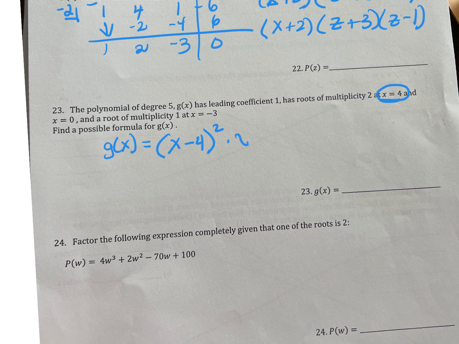X equals 0, so that'll just be an x out here. And multiplicity of 1 at x plus 3. Has polynomial degree 5. Its leading coefficient is 1. Check. Has the roots of multiplicity 2 at x equals 4 and 0. Oh, these both have multiplicity of 2, so that should be x squared. And notice we have 1, 2, 3, 4, 5 roots. And so there's our formula.